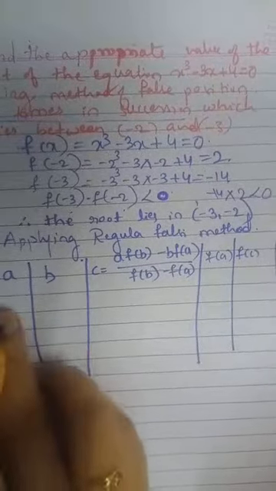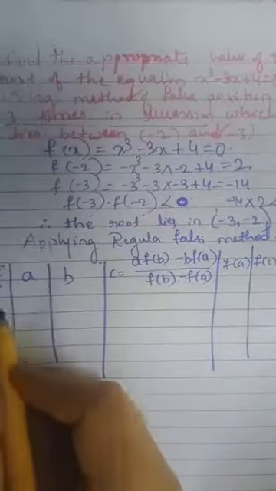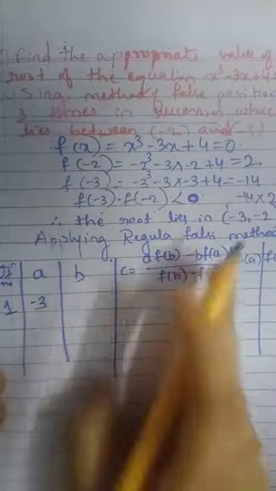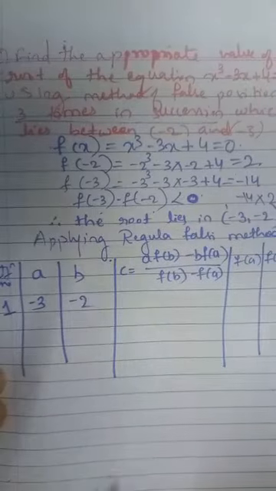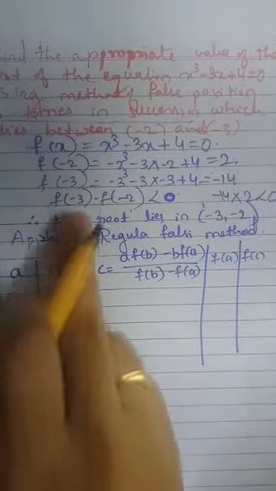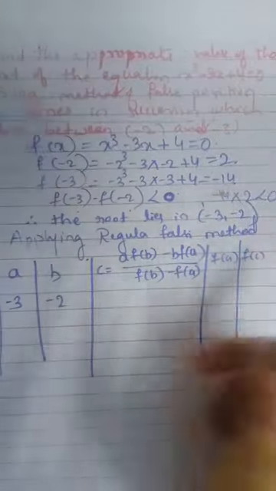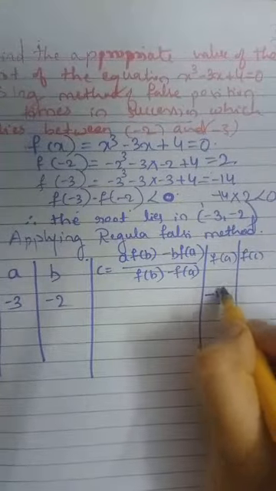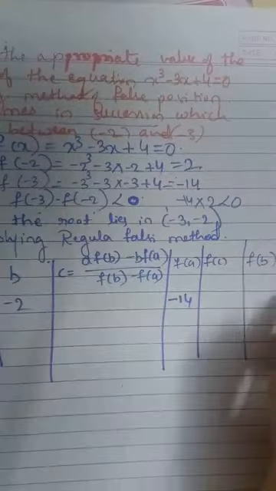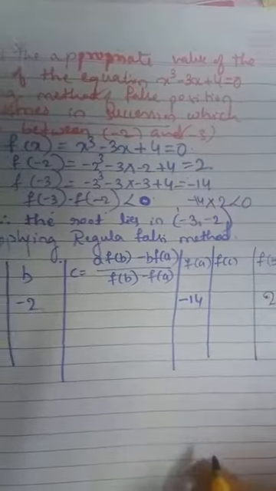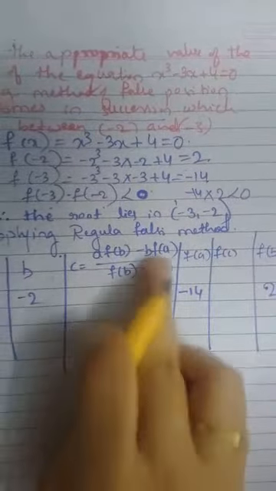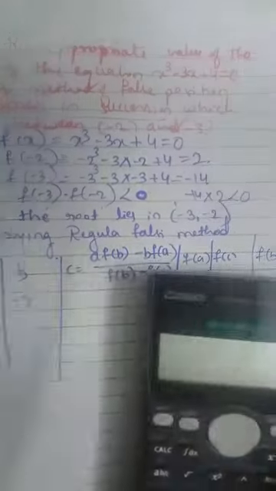Now the initial values for the first iteration. For the first iteration, the value of A is -3 and the value of B is -2. Then f of A, when we substitute -3, we have got -14. So that is my f of A. When I substituted -2 in this equation, I got 2. So that is my f of B. So I have A, B, f of A and f of B. Substitute in this and get the value for C.